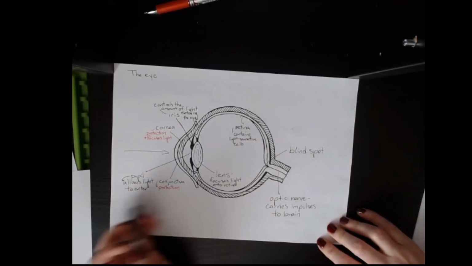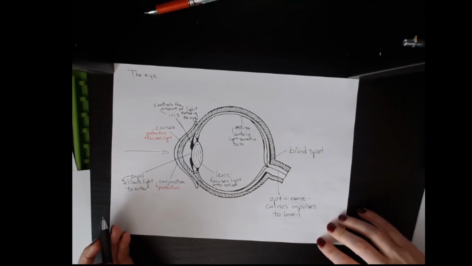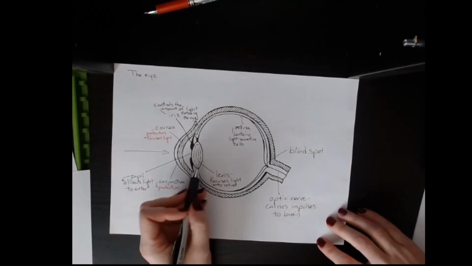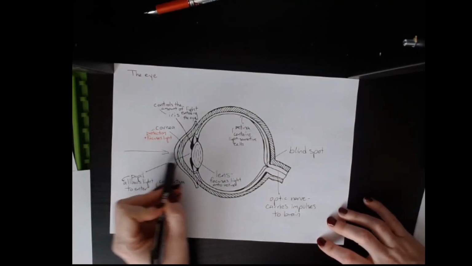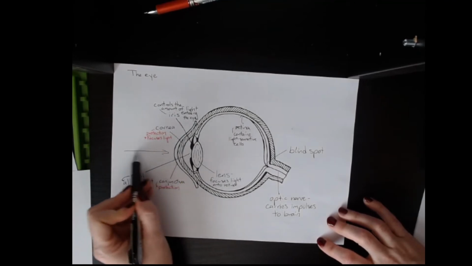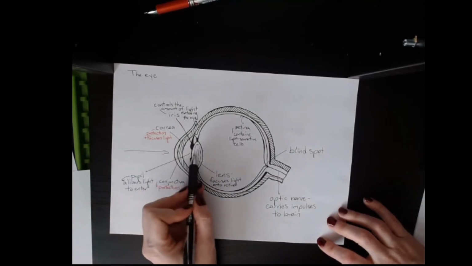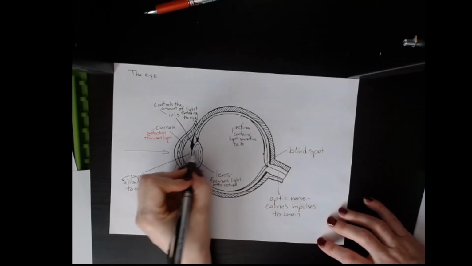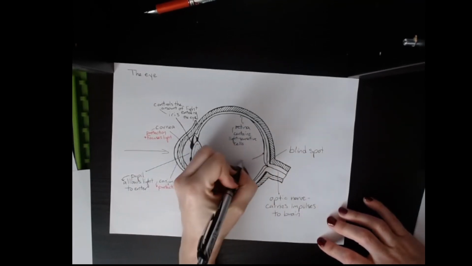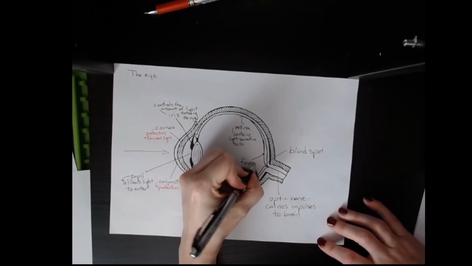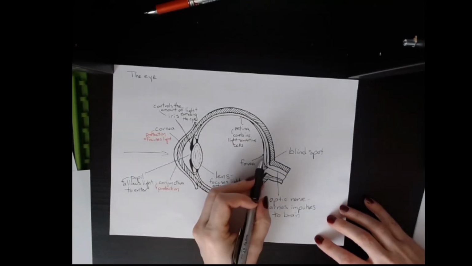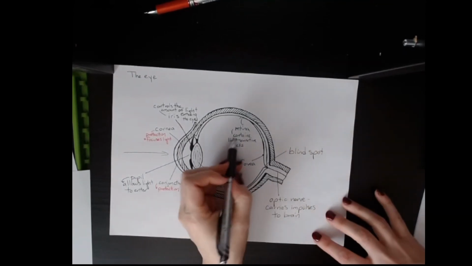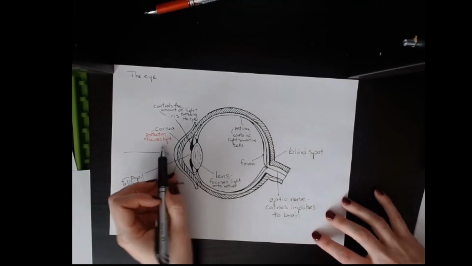So you have your retina here. Then you also have, so I said the light enters here. If you were to take this imaginary line and follow it straight through the lens onto the back, this part here where it would hit is called the fovea. And the fovea is basically the area where there's the highest concentration of cones because that's where most of the light hits, right?